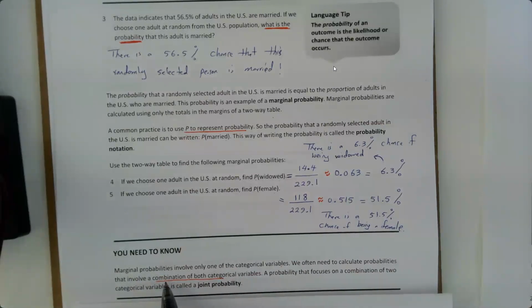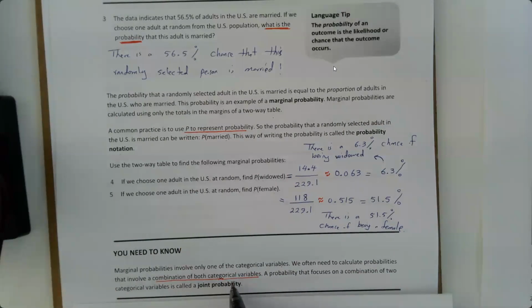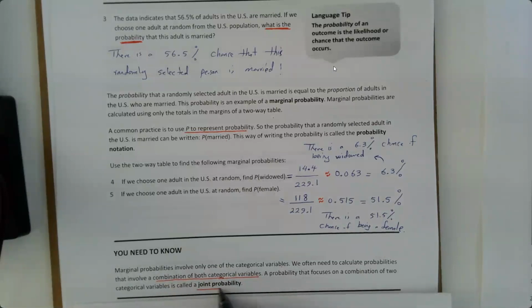Since it's a combination of both categorical variables, we call it a joint probability. A probability that focuses on a combination of two categorical variables is called joint probability. Let's take a look at a couple of examples to feel more comfortable about these calculations.